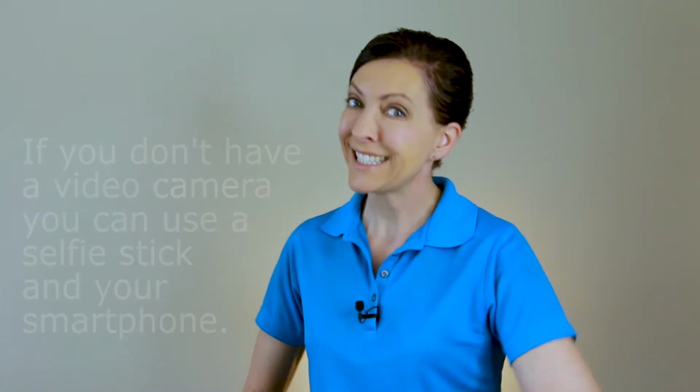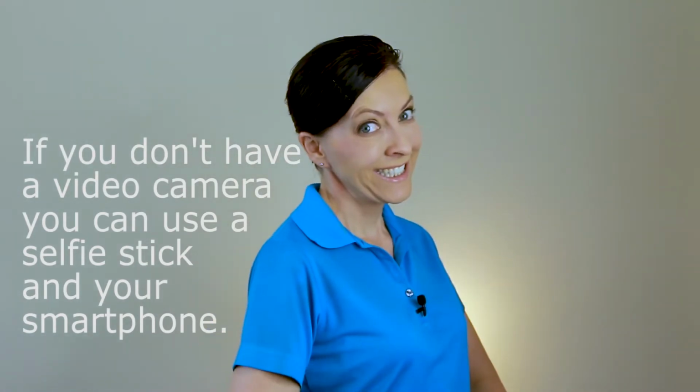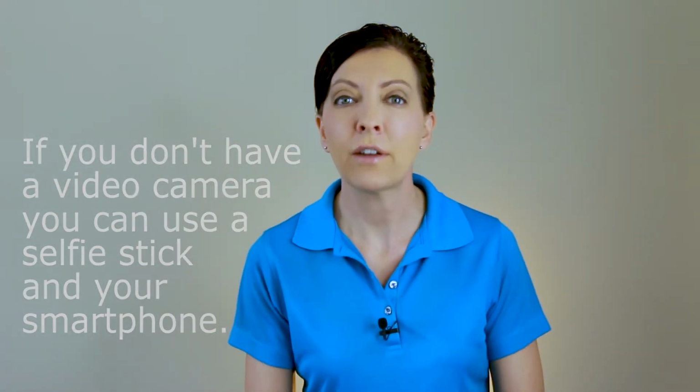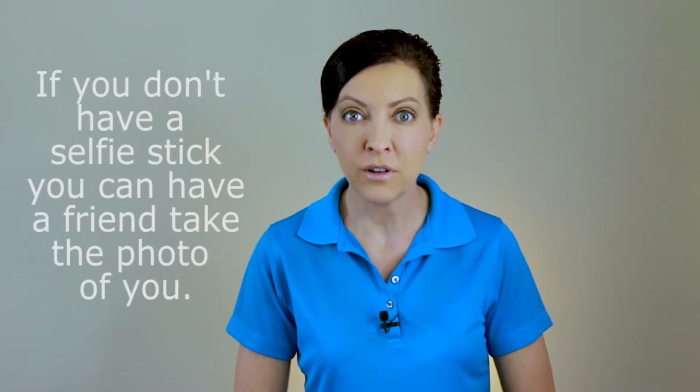Now I'm actually recording in video mode right now. And because I'm recording in video mode, this allows me to just freeze a frame from the video. So we don't have to stand there and pose. We don't have to do that, okay? We're just going to freeze a frame from the video and that's going to be your still.